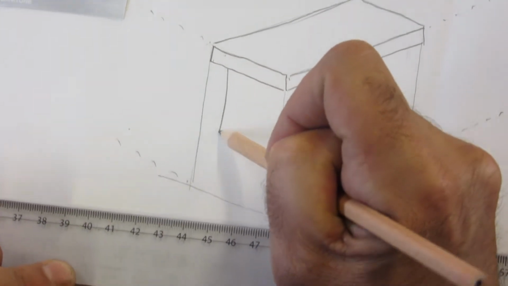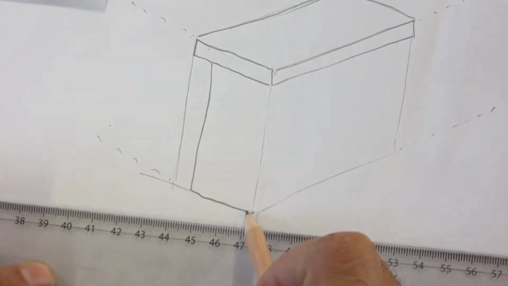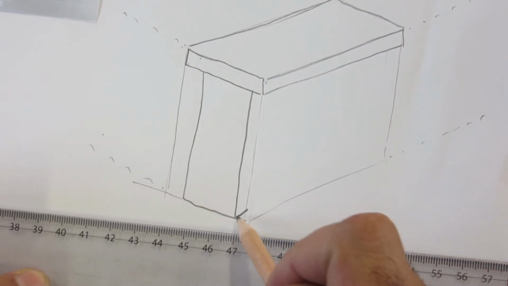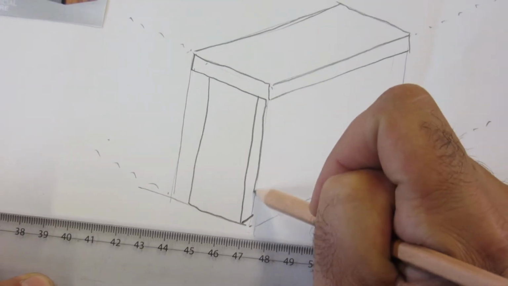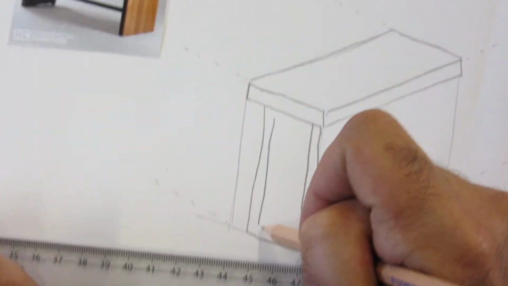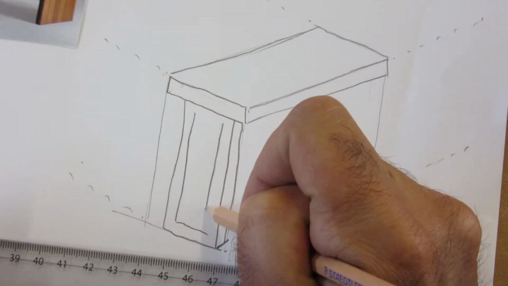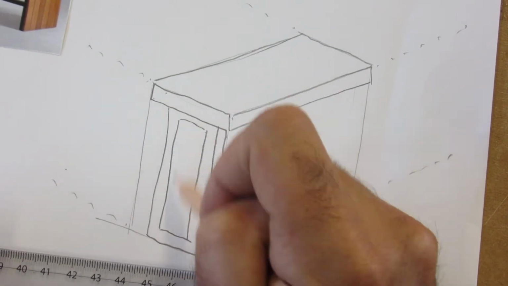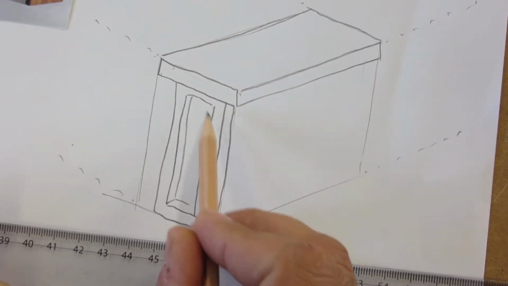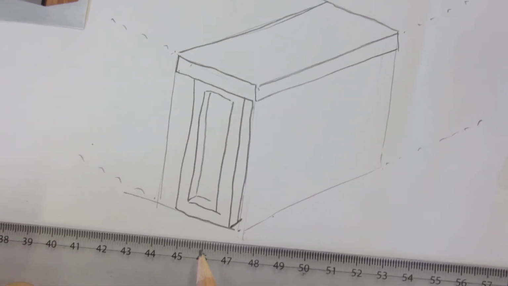I'm going to bring this one down and cross. I'm going to have a smaller leg that runs parallel to that line. Bring here. I'm going to place a hole. If you can see there, it's like a picture frame.